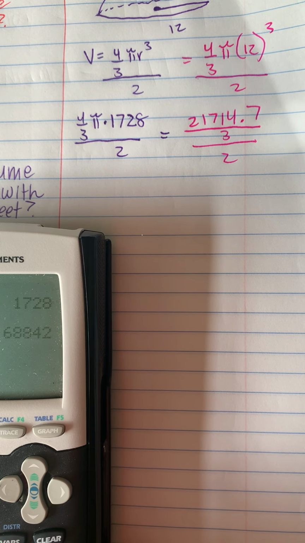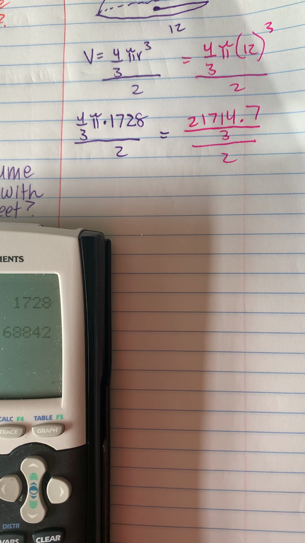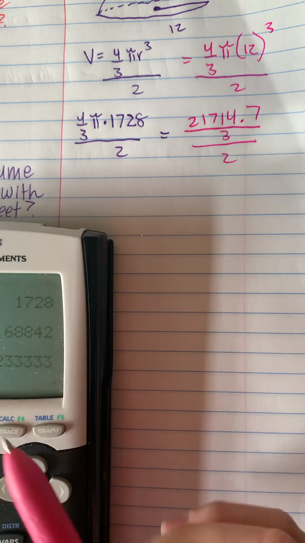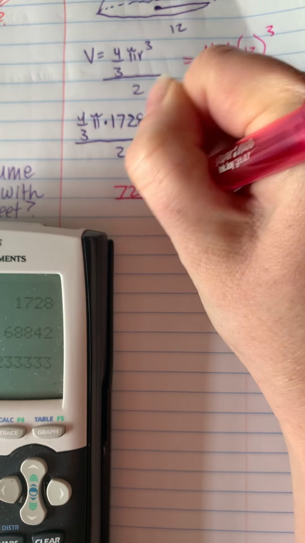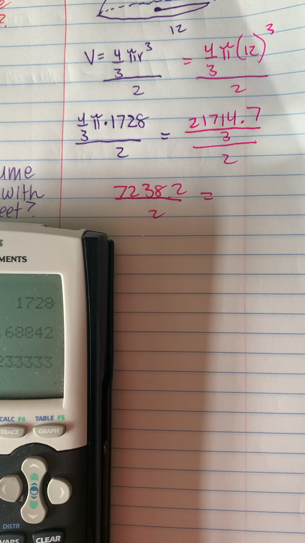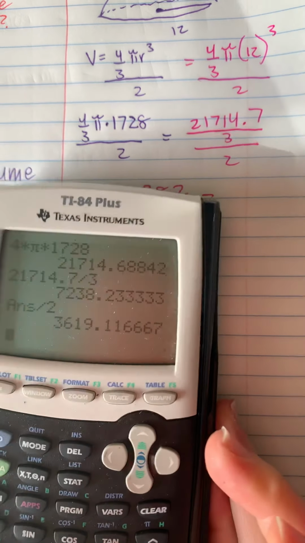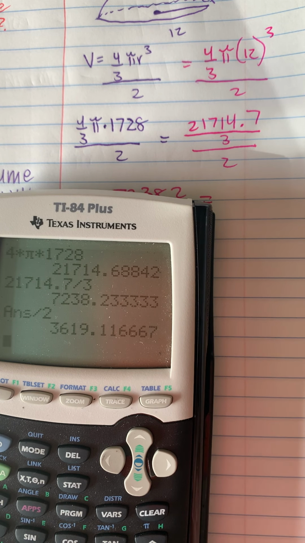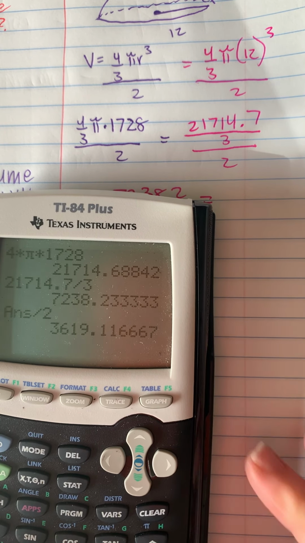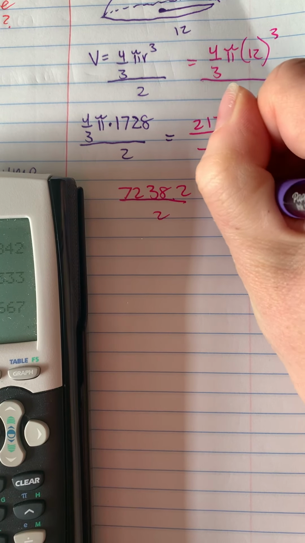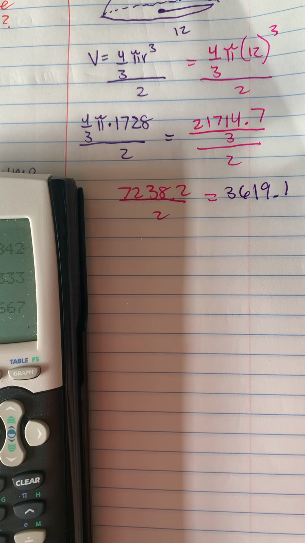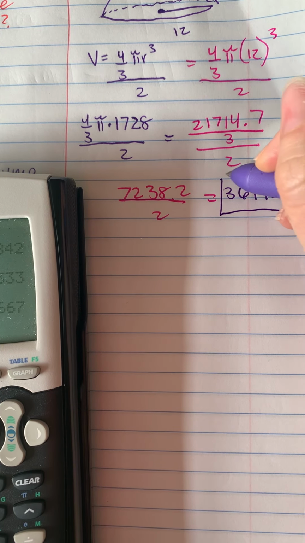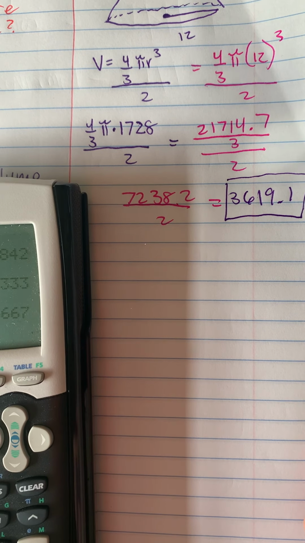I think for some of you it was just a matter of dividing that number by 2. 7238.2, and I'm going to divide that number by 2. So you should have gotten 3619.1. Some of you might have rounded a little differently. 3617, I gave you credit. Basically, this is what you should see though, if you used pi. If you use 3.14, you might have gotten something different. Okay, so there's the work for the hemisphere.